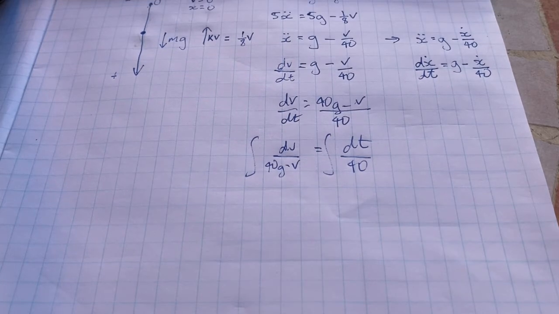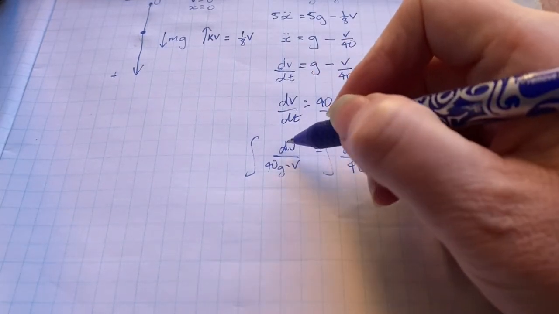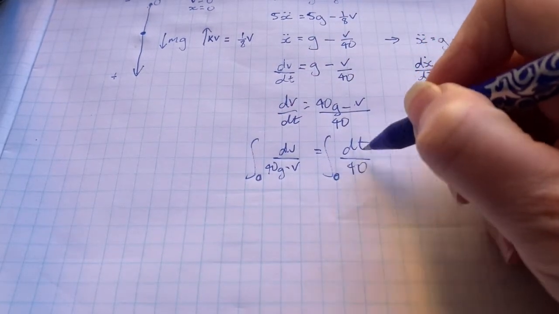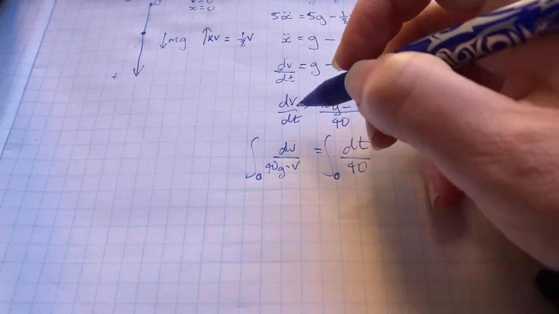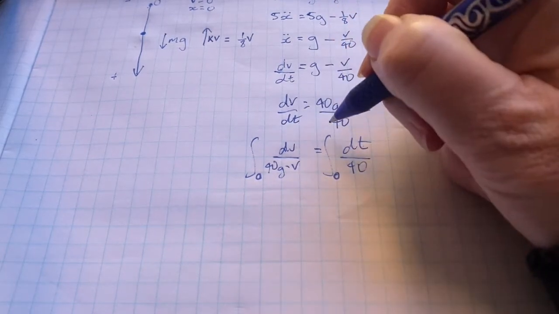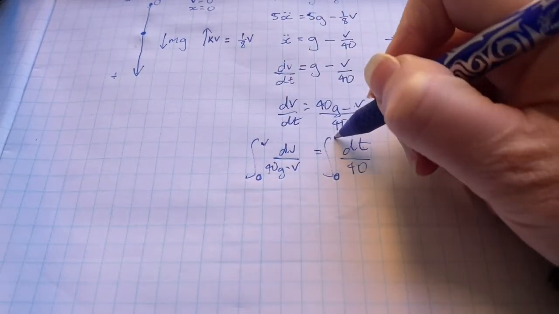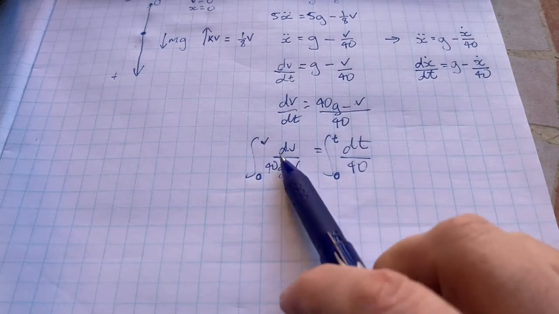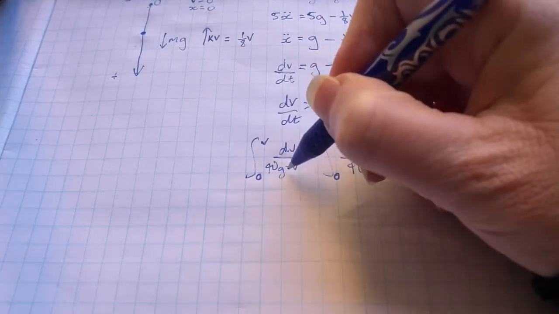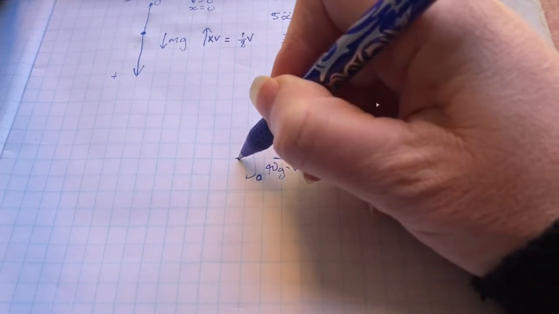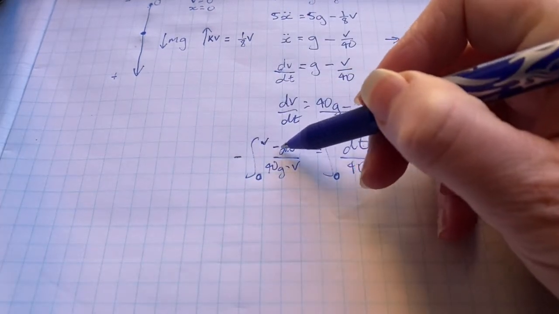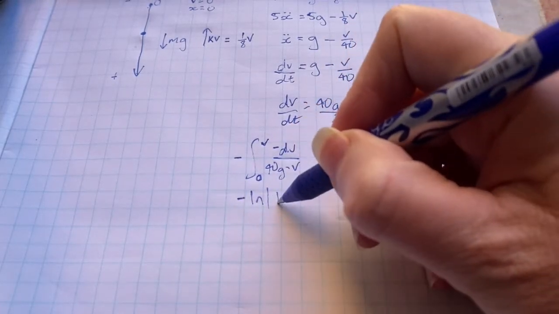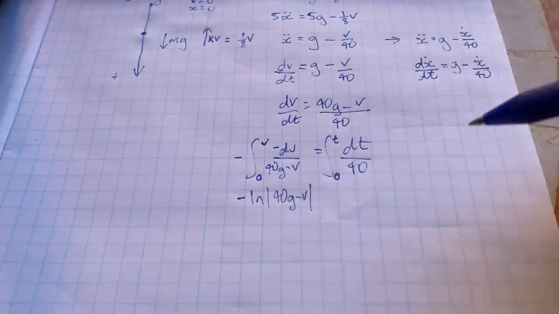Now let's put some endpoints on that integration. So we know that our v was initially 0 at time 0, this is our t, and we want to know what our v is going to be at time t. So the v and the t there we don't know at this point. Now we've got a minus v here, so let's turn it into a log, so we need a minus at the top, so a minus out the front. So now the top is the derivative of the bottom, so that would be negative log 40g minus v.